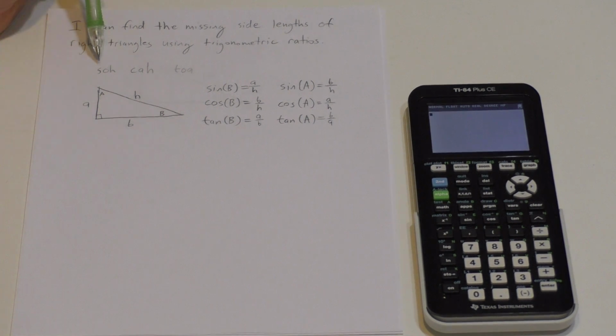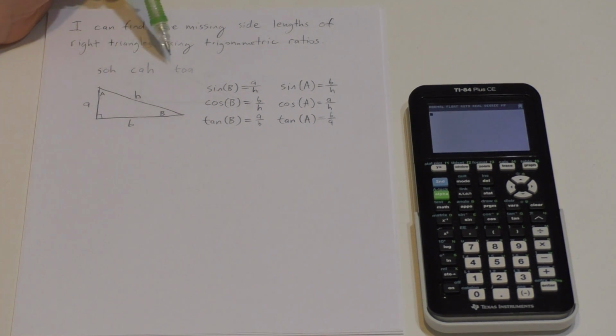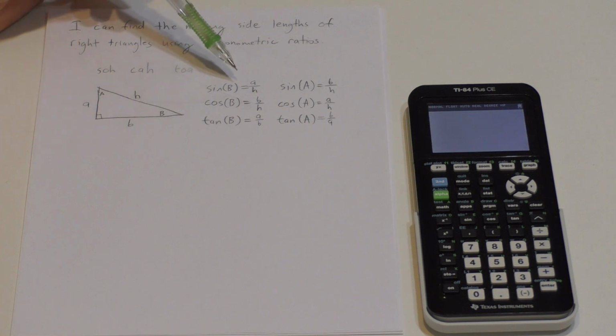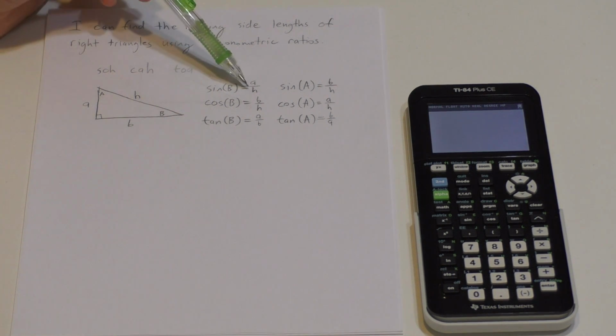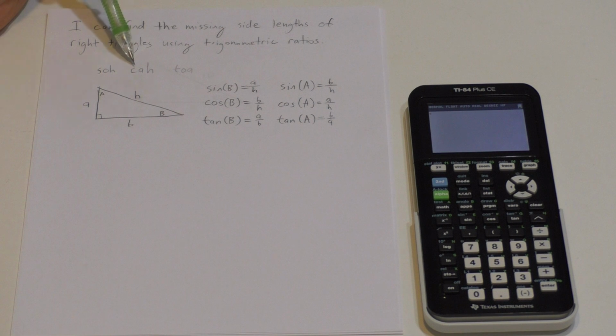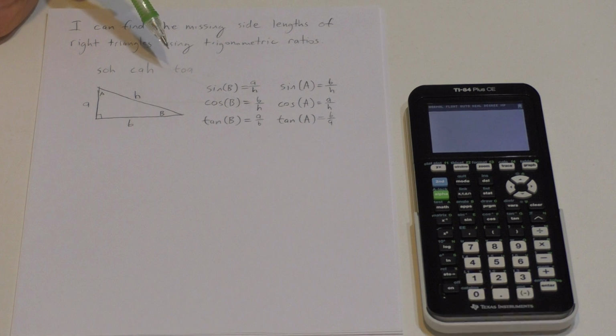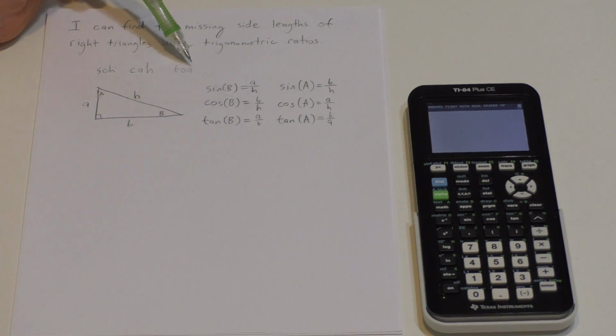And we're going to have this special little saying to help us remember these ratios: SOH CAH TOA, okay? Because sine is the opposite side over the hypotenuse, cosine is the adjacent side, which means next to, the side next to the angle, over the hypotenuse, and then TOA is for tangent, which is opposite side over adjacent side.